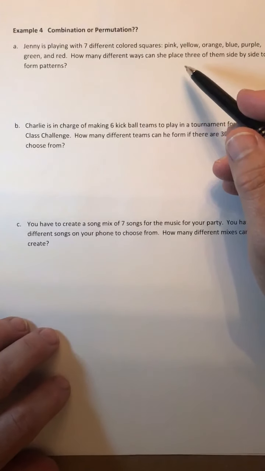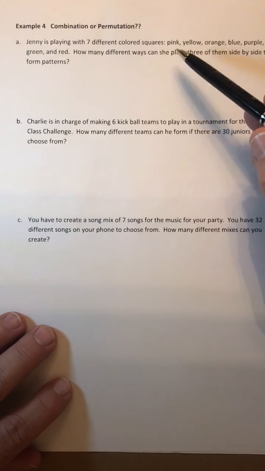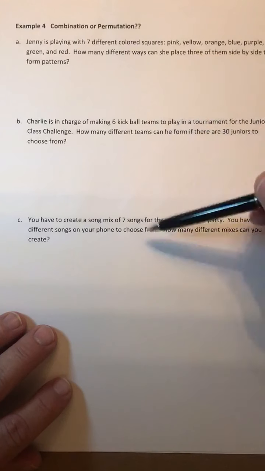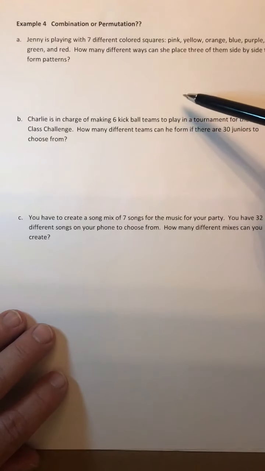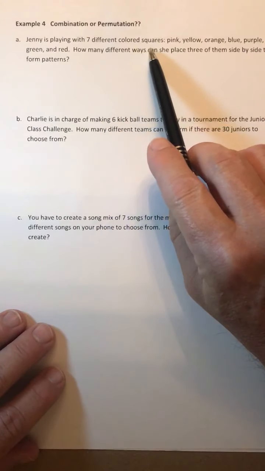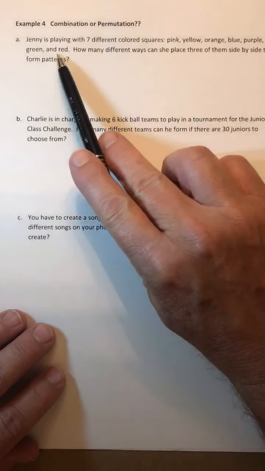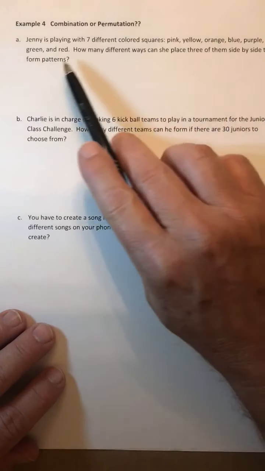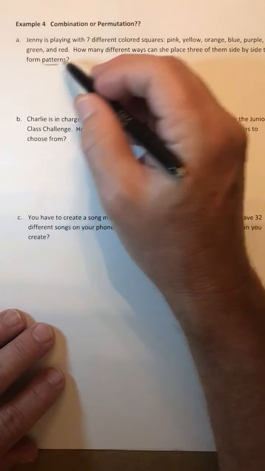Now, these problems, this is what you're really going to have to be able to do. You're going to have to be able to tell me if it's permutations or if it's combinations. This is really important, because you have to know what formula you're going to use. Okay? So Jenny's playing with 7 colored tiles: pink, yellow, orange, blue, purple, green, and red. How many different ways can she place them side by side to form patterns? Now, the important thing here is she's forming patterns.